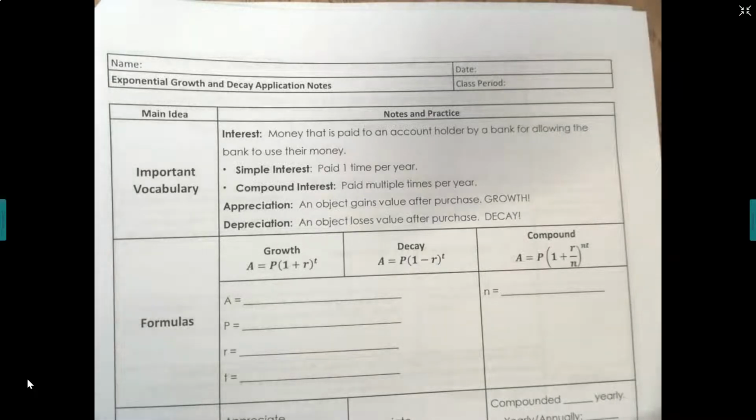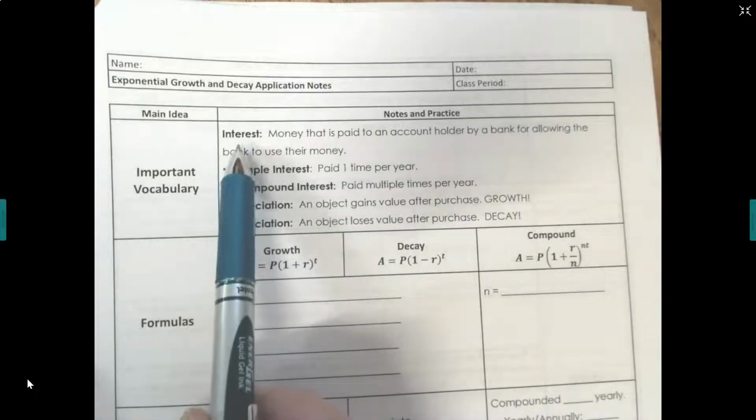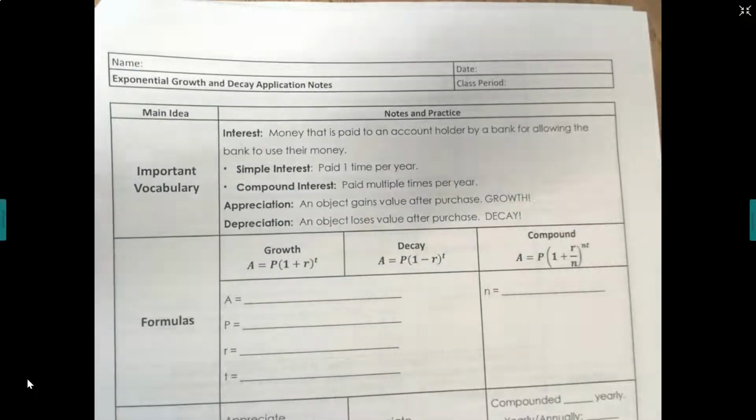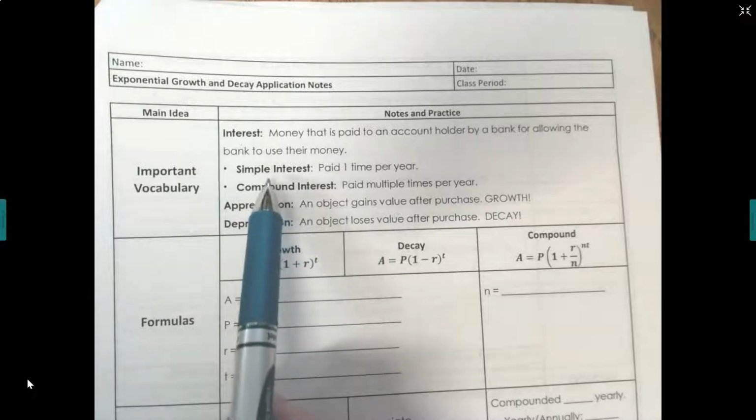You may or may not have had experience with some of these. A lot of it has to deal with finances. And the first thing you need to know is interest. Interest is money that is paid to an account holder by a bank for allowing the bank to use their money. So when you deposit money in the bank, it doesn't just sit there and wait for you to come back. The bank uses that money to make more money for themselves, and they will pay you a little bit of money for that privilege.